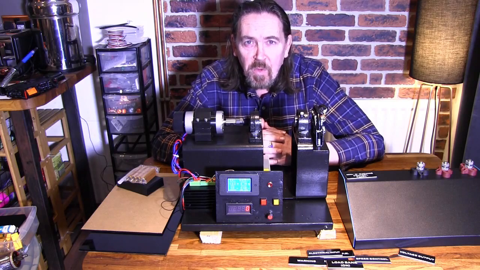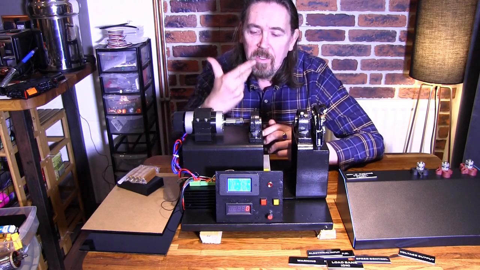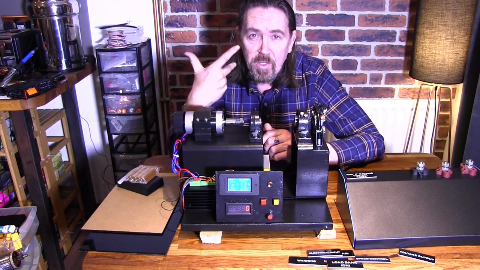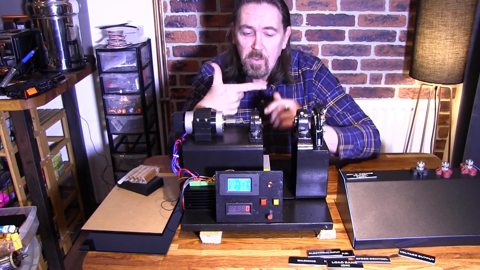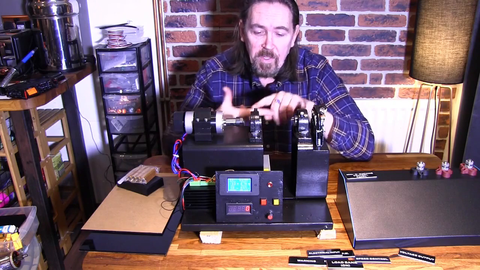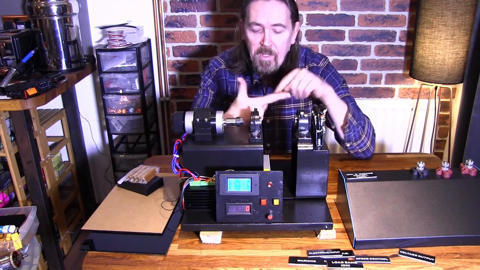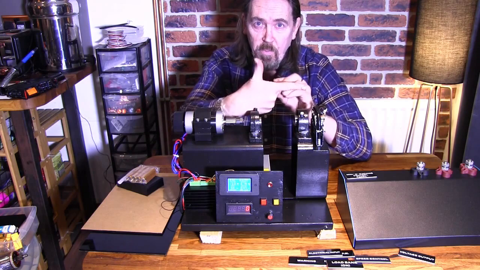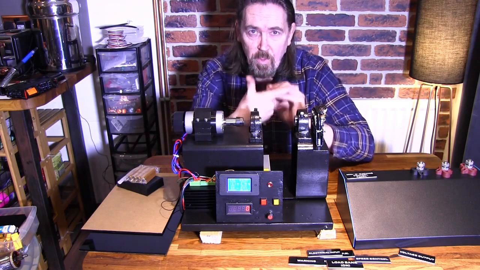I mentioned Fleming's right-hand rule in the last video, where this is the principle of operation of this machine. So the forefinger is your field, your magnetic field, which is going to go that way. Your second finger is the current, which is going to go out to the rim of the disc, and the thumb is the motion.